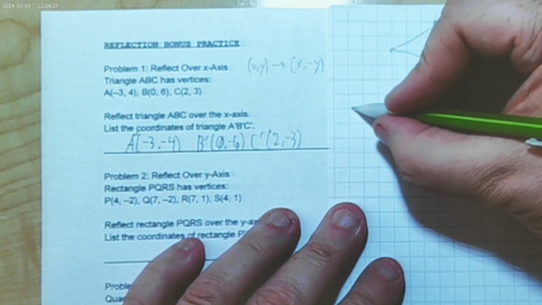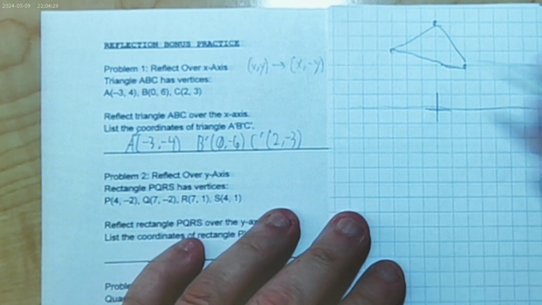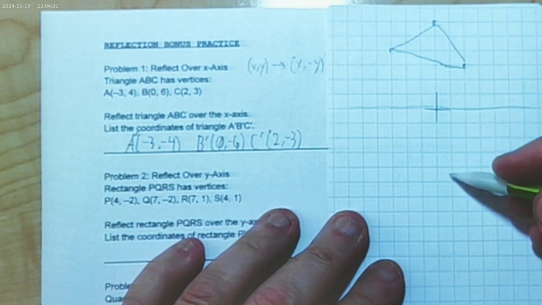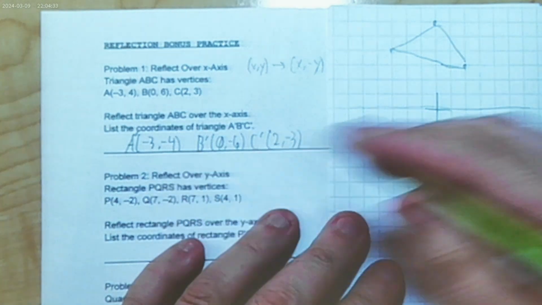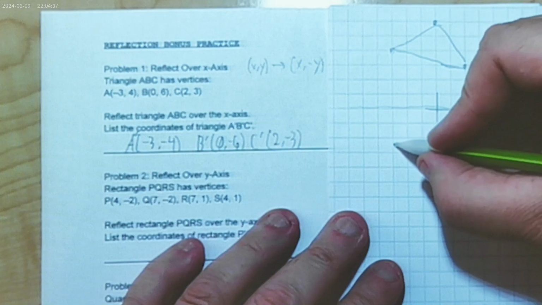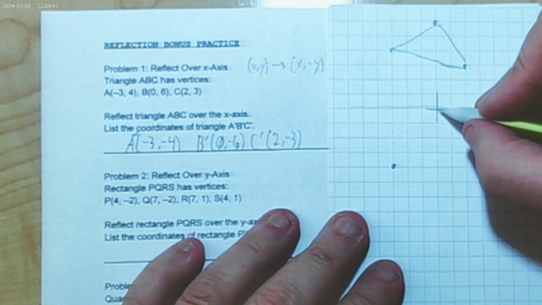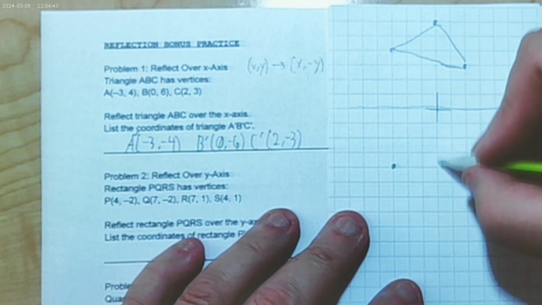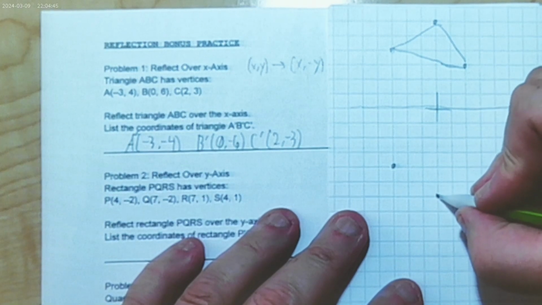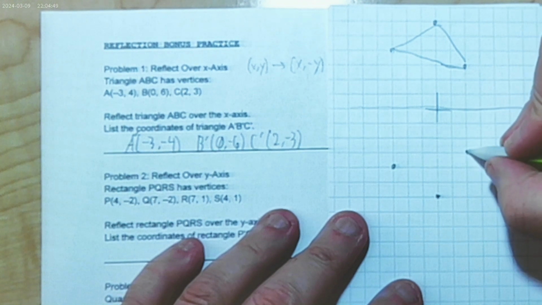So that's the image, and we're reflecting it about the x-axis. So we should see something like this on the other side of this line here. A is (-3, -4). 1, 2, 3, 1, 2, 3, 4. B is (0, -6). So 0, 1, 2, 3, 4, 5, 6. C is (2, -3). 1, 2, 1, 2, 3.